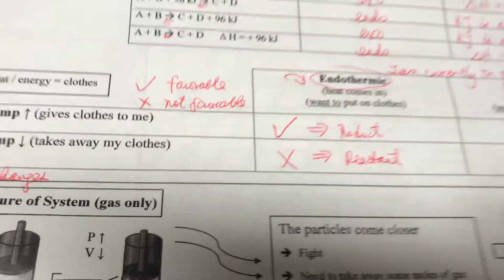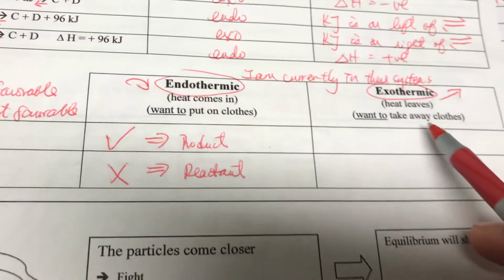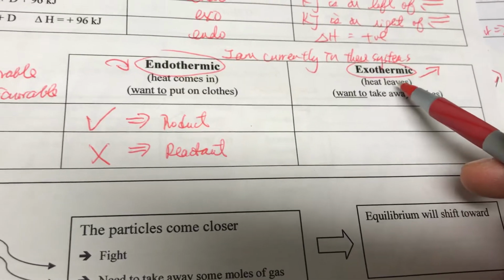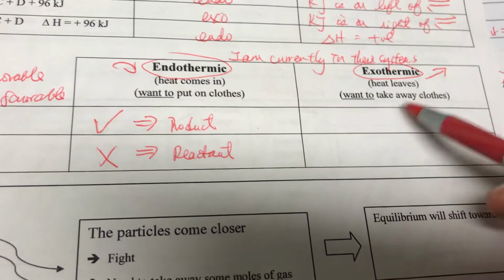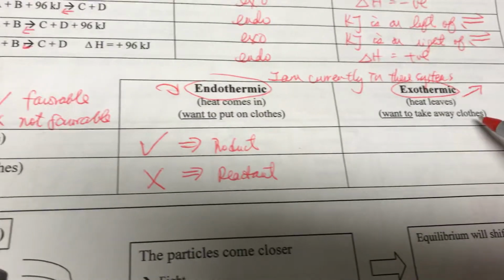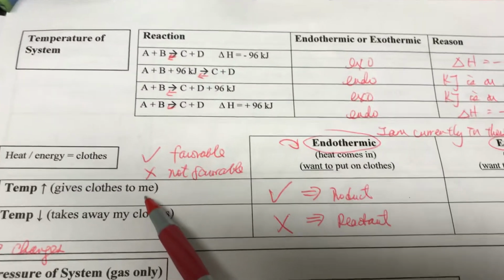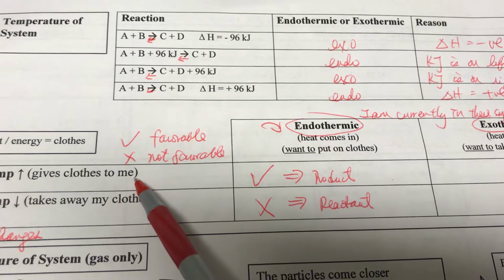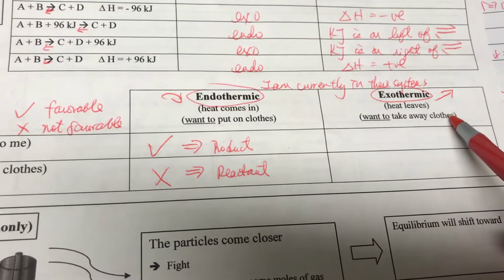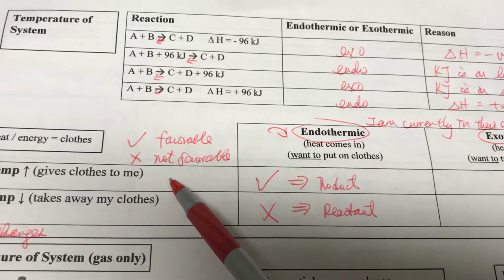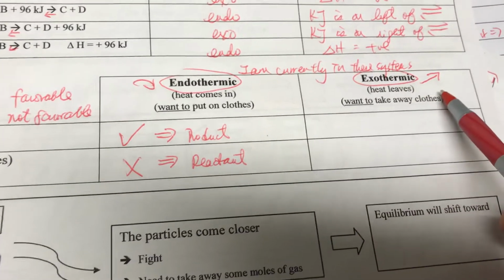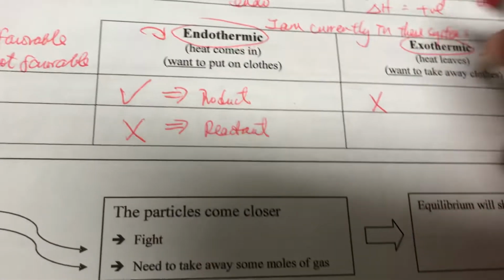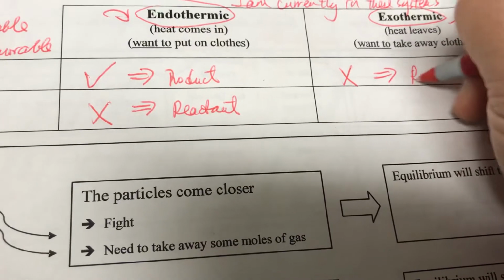They're not matching. Now, if I'm exothermic, that means I'm in the system that heat is leaving. That means I want to take away my clothes. If you increase the temperature, that means you want to give me clothes. I want to take away clothes, but you give me clothes because you give me temperature. So I'm not going to be happy, not favorable. Then I want to go to reactant.